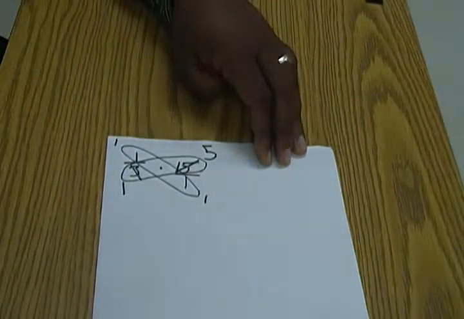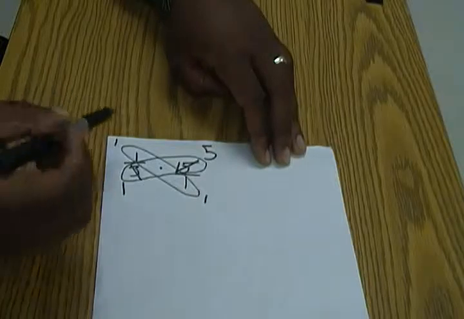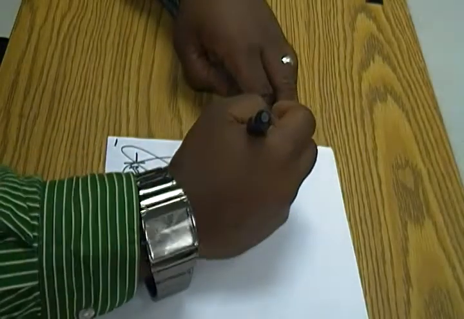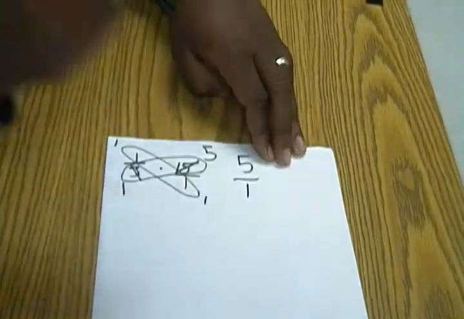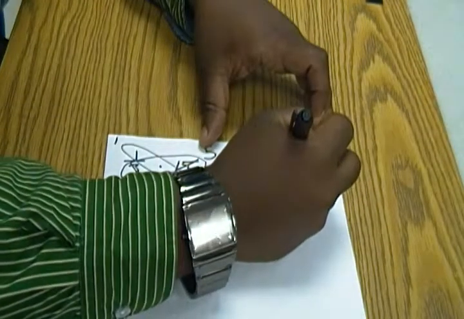So what we did, we just made this a lot simpler to solve. We have 1 times 5, which equals 5. We have 1 times 1, which equals 1. 5 over 1 is the same thing as 5.